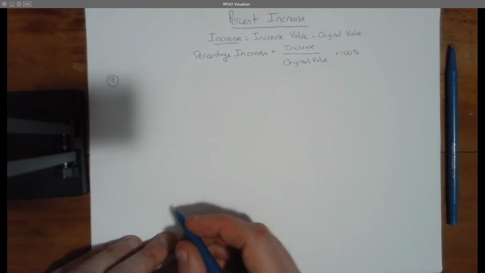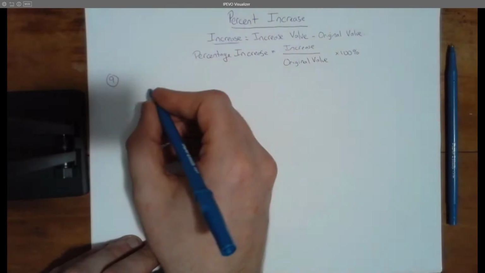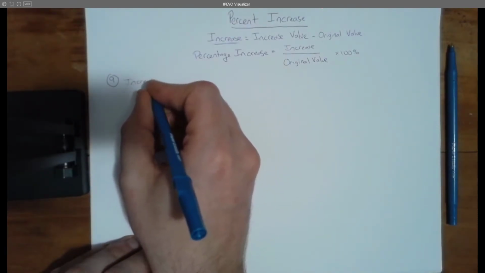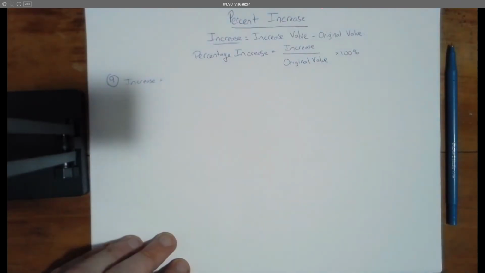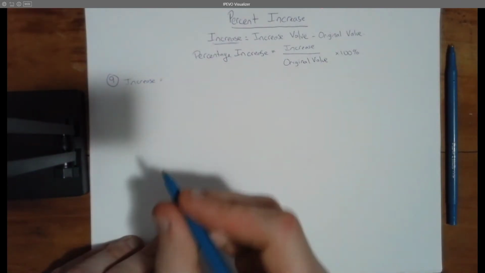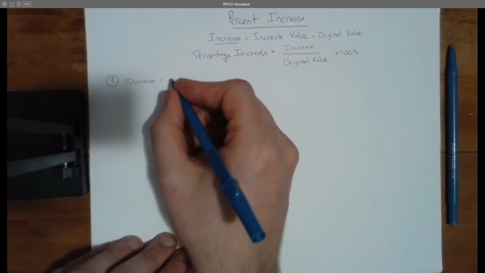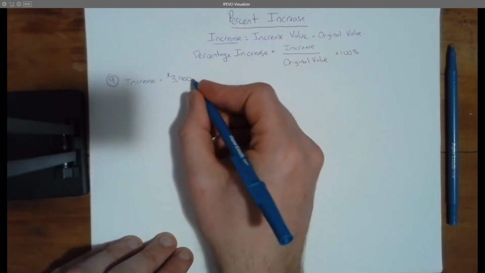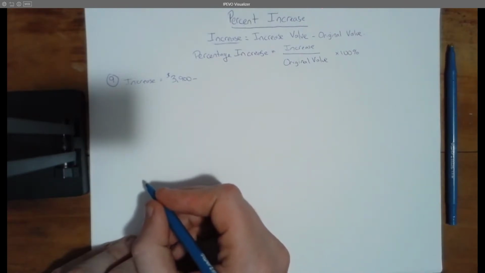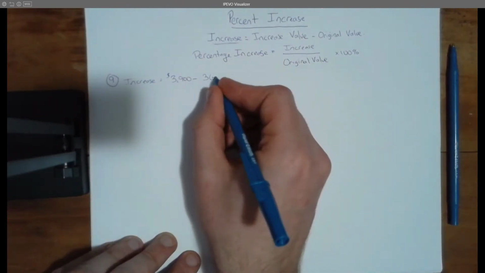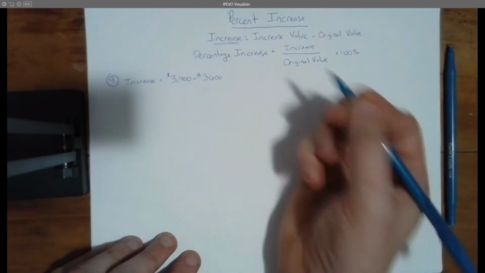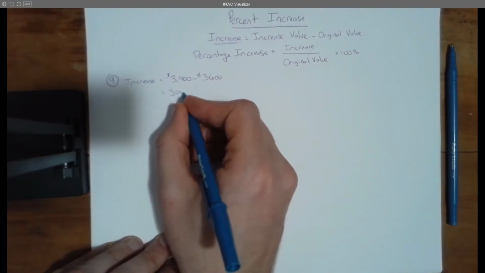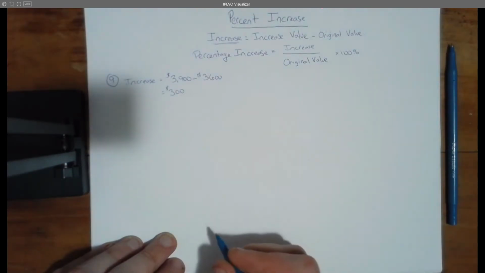We know his increased value, that's what he's making right now, which is $3,900. And we subtract from that his original value, what he used to make, which was $3,600. We're able to now find out that that's an increase of 300 bucks.